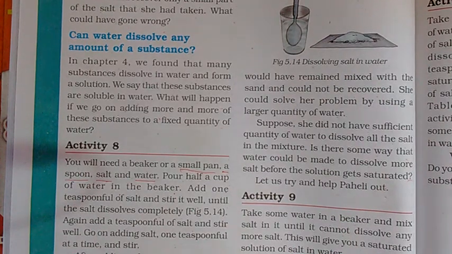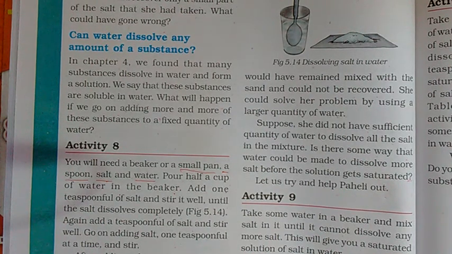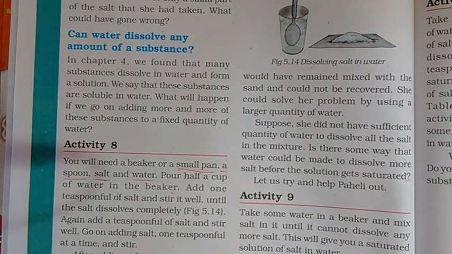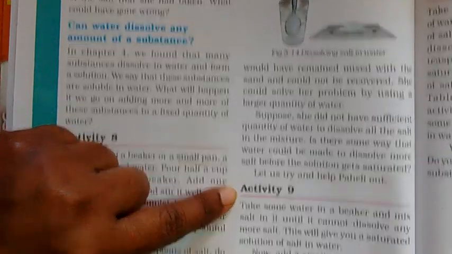A saturated solution or saturated condition is, as I have told you, a condition where the salt or sugar, the solute particles, doesn't mix with the solvent particles, that is water. In this way we make lollipops, and different types of sweets and sugar candy are also made by this saturated method. So now come to activity 9.